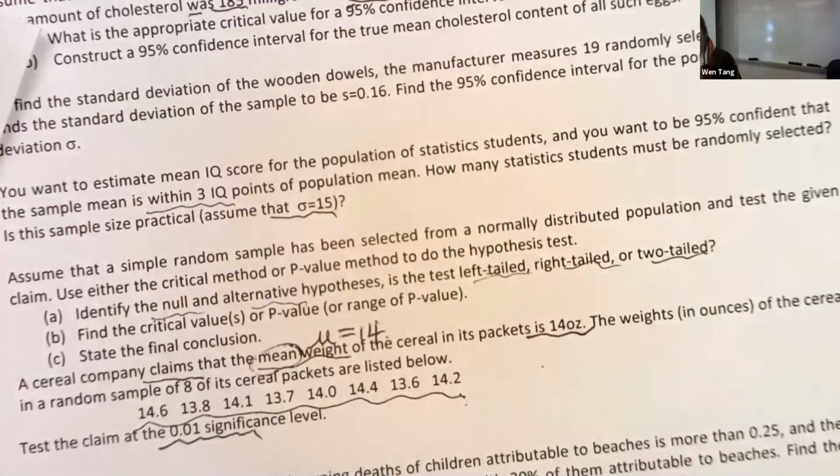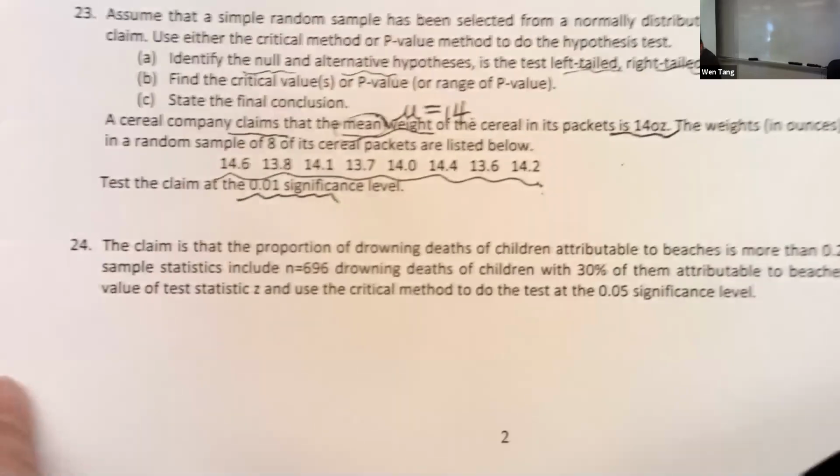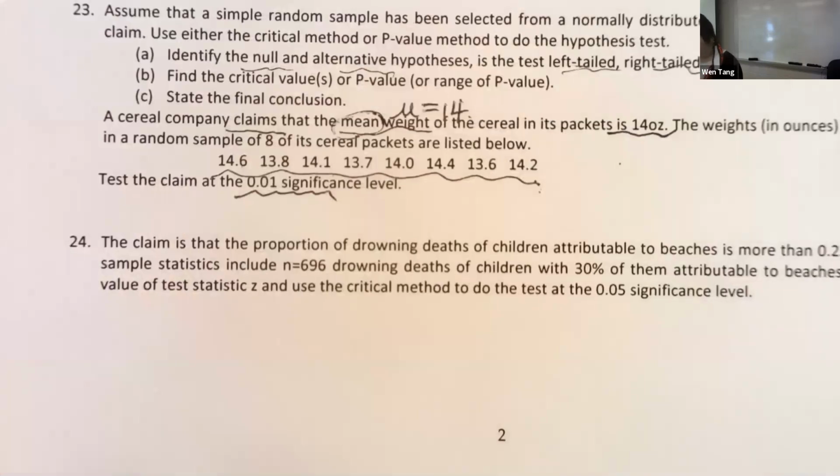So the last one will be number 25. It's still about a hypothesis test, but this time it's a hypothesis test of the proportion.